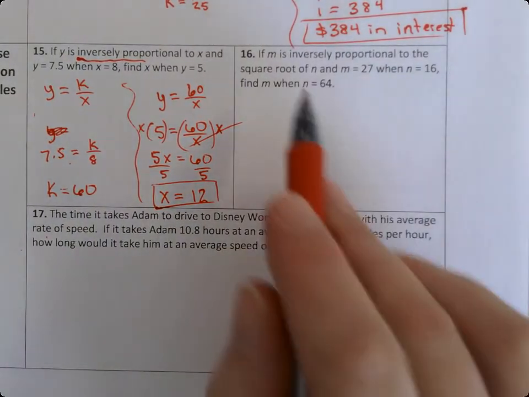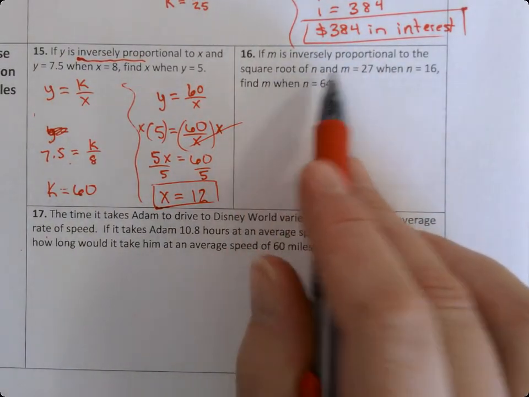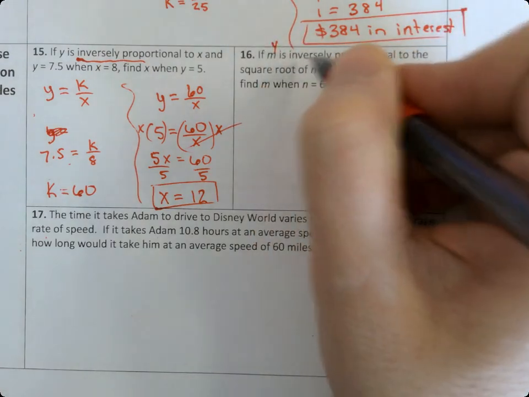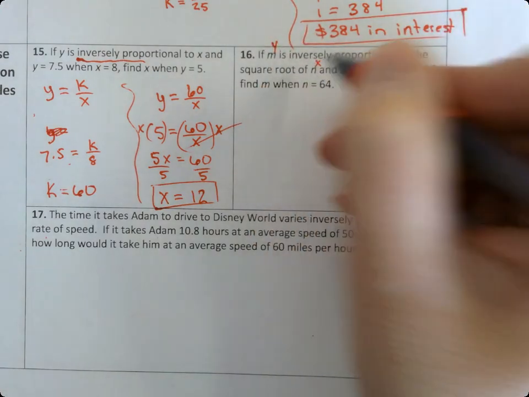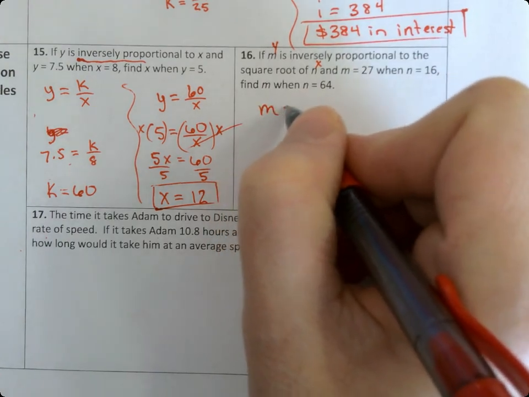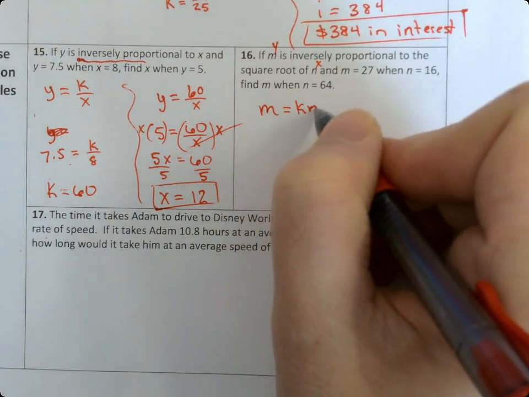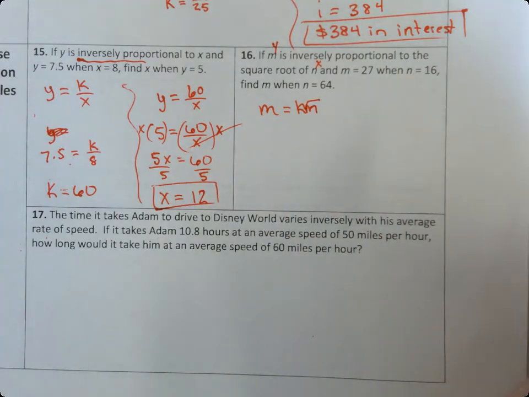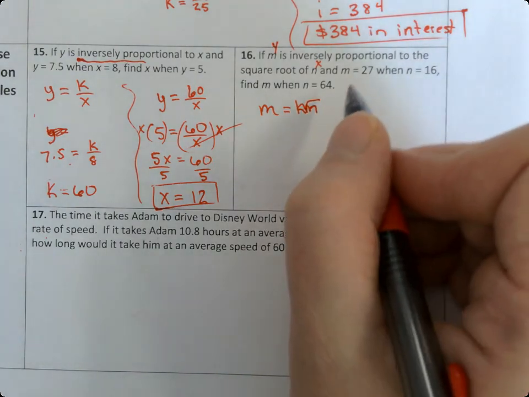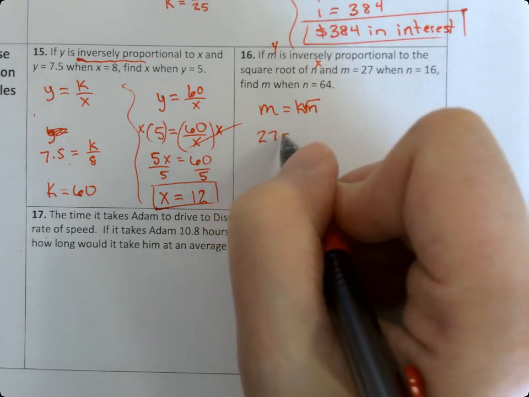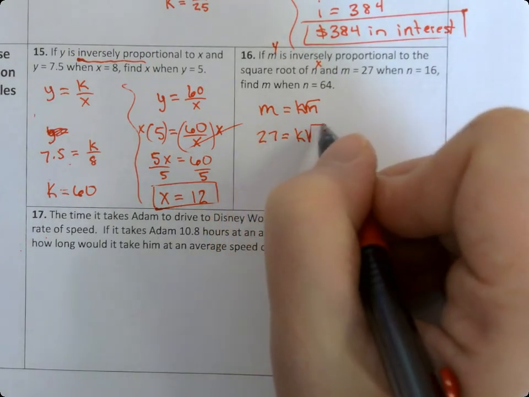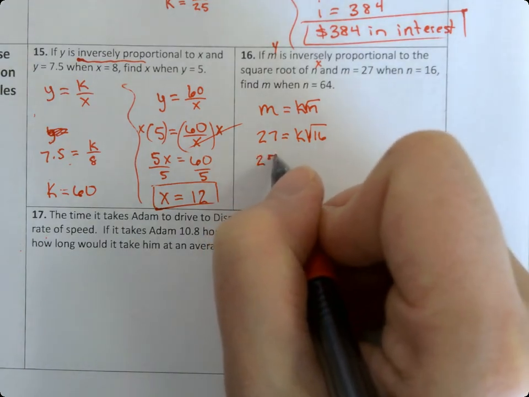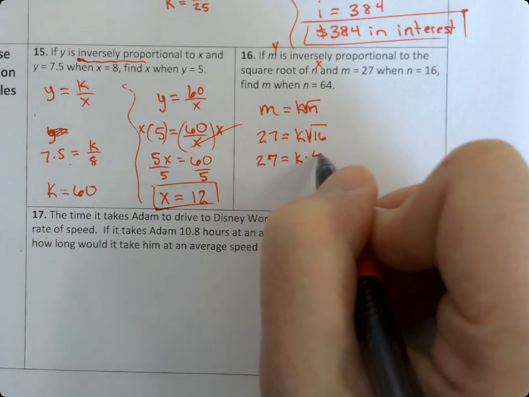All right. M is inversely proportional to the square root of n. So m is like our y, inversely proportional, and this is like our x. So we would have m equals k times n with the square root symbol over it. Not squared, but square root. All right, so m is 27, k and n is 16. So they made that nice. This would be 27 equals k times 4.